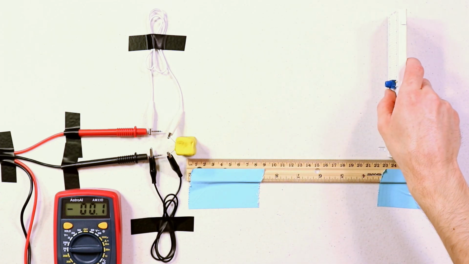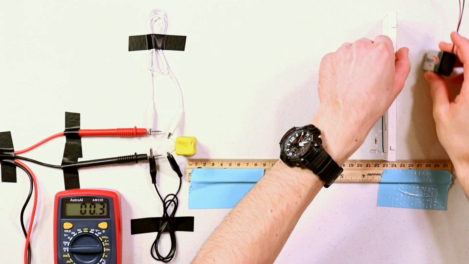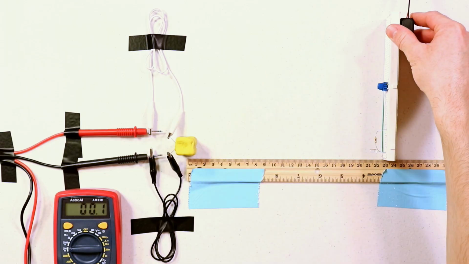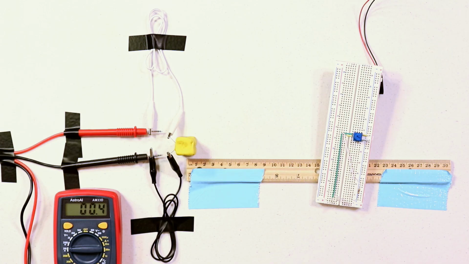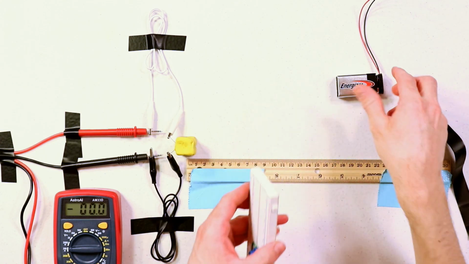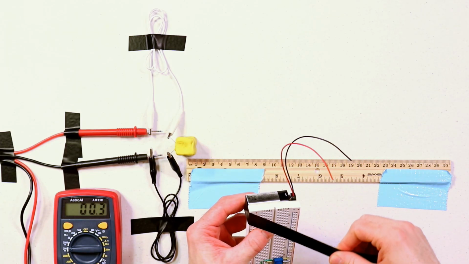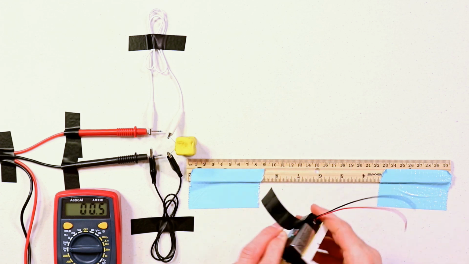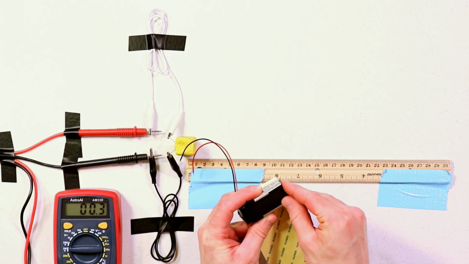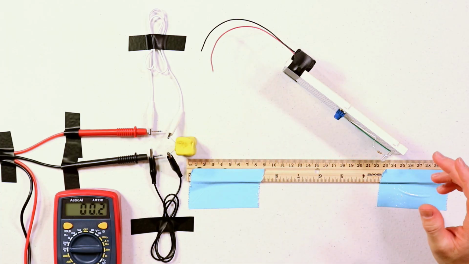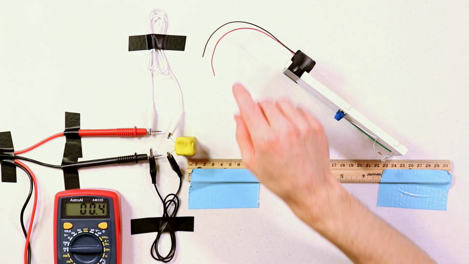Now to complete the setup, we need to prop up our breadboard so that it aims at the detector. And to do this, we're actually going to tape the battery to the back of the breadboard. So I'm just going to grab some electrical tape and wrap that around there so that it holds the battery to the back of the breadboard. So not only does this allow the breadboard to stand up on its own, but it will also make it harder to accidentally unplug the battery wires.